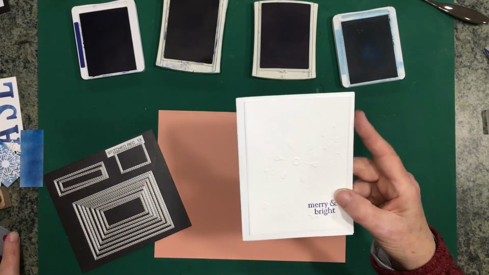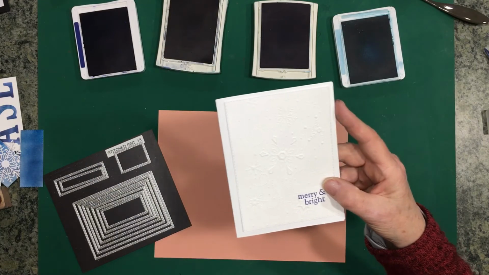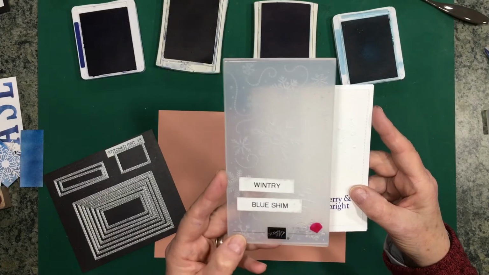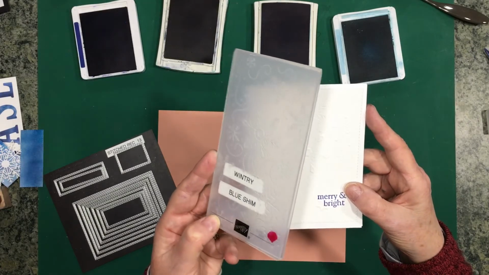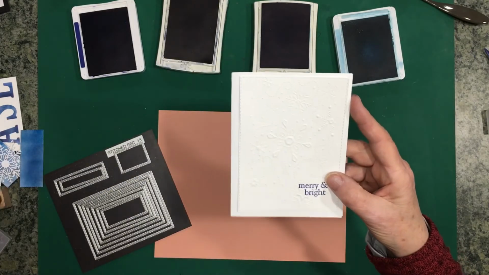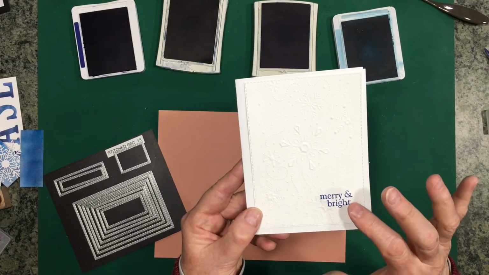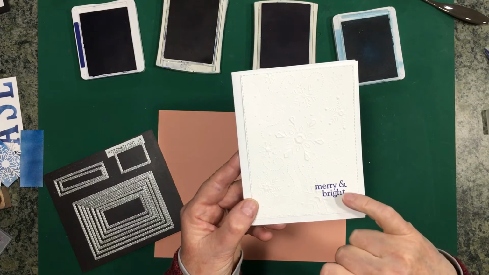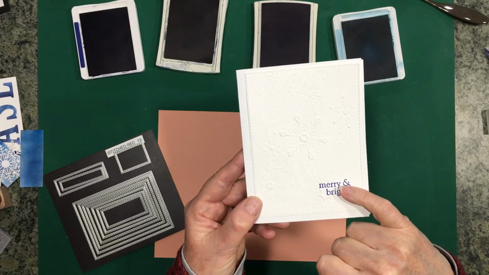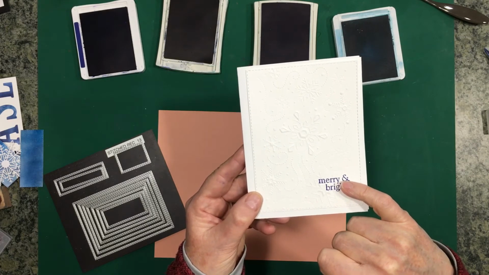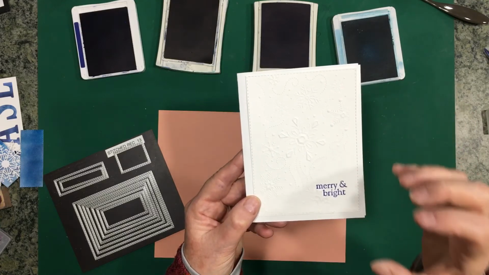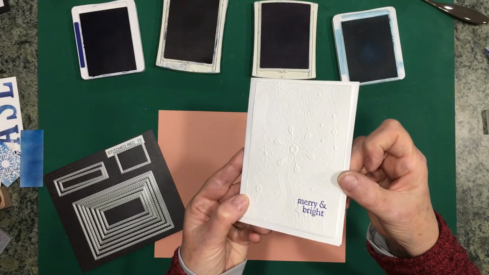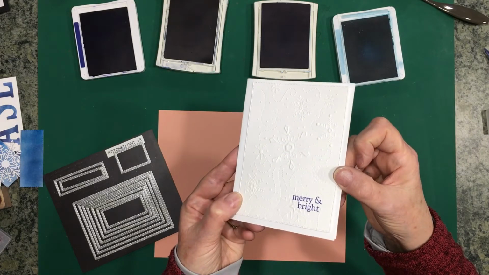The embossing folder that I chose is out of our catalog, and it's called Wintry. If you can see, it's snowflakes. Okay? When you're going to stamp first and then emboss, two things to remember. One, pick a fairly large and bold font. And number two, pick an embossing folder that doesn't have a tight pattern. You can see here there's quite a bit of space around the bumpy parts, okay?